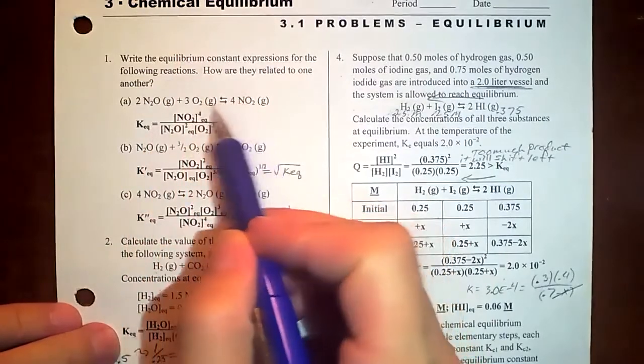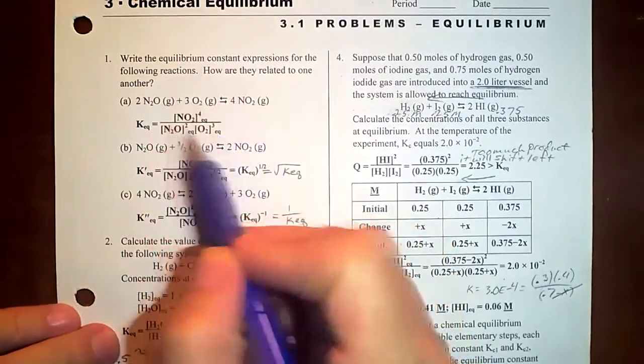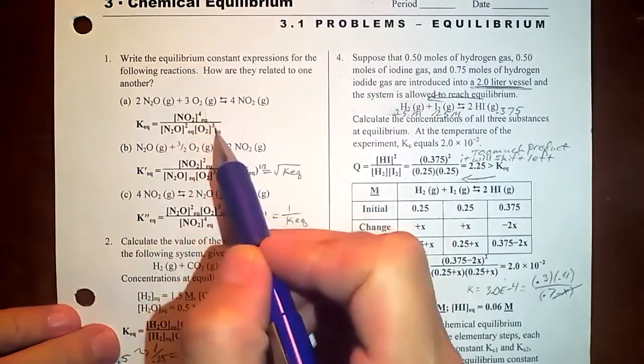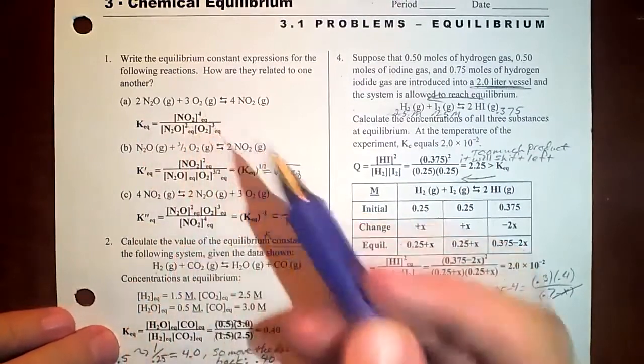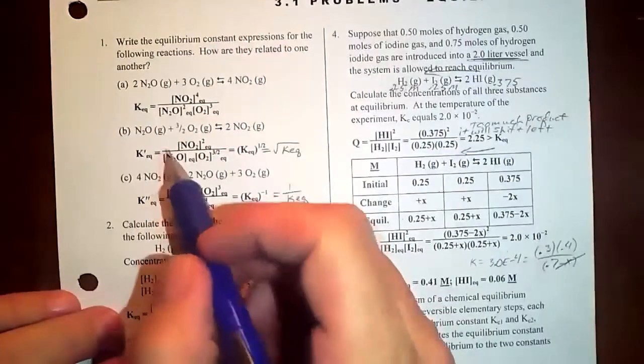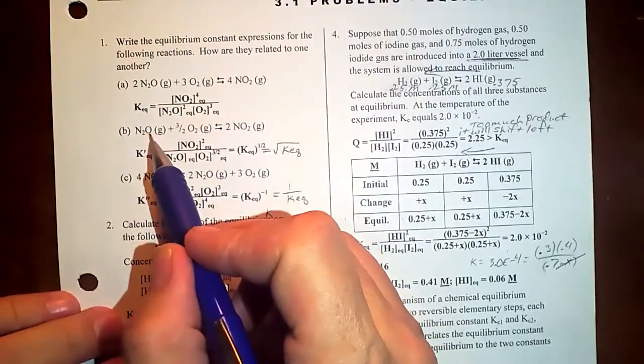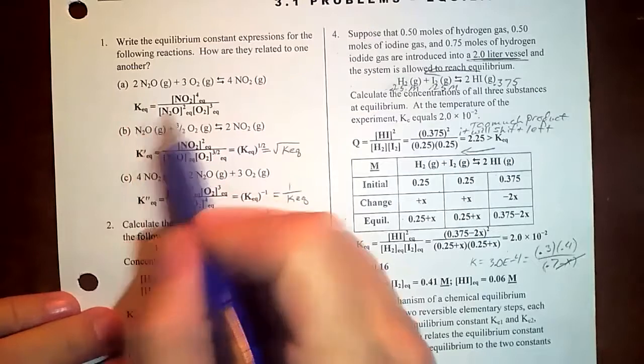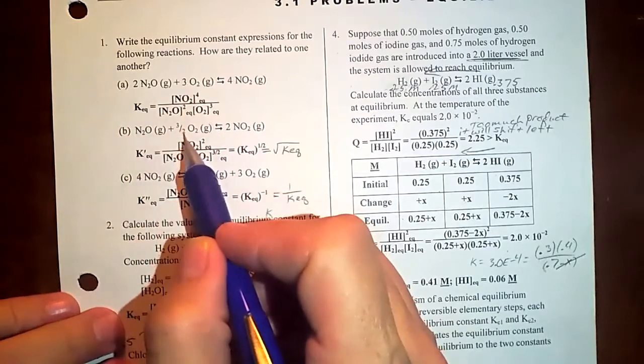And of course, it's products over reactants to the power of the number in front. And that is this. This 3 becomes that exponent. That 2 becomes that exponent, etc. Now for part B, what they did is they multiplied everything by a half. So that's not 2, that's 1. That's not 3, that's 1.5.